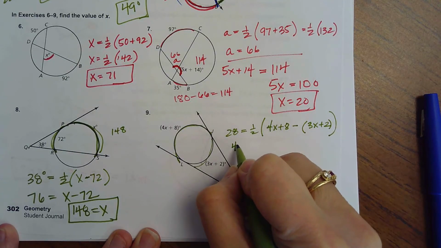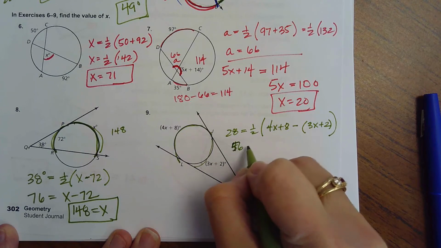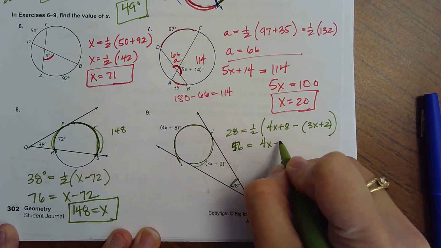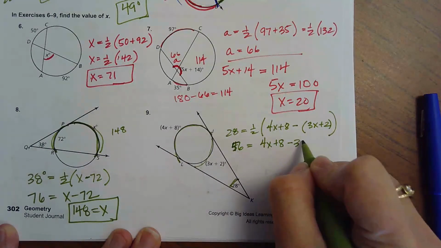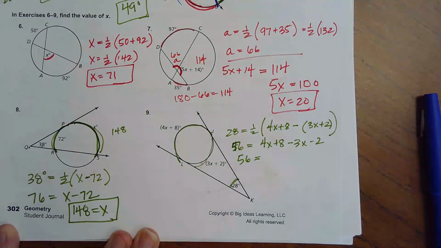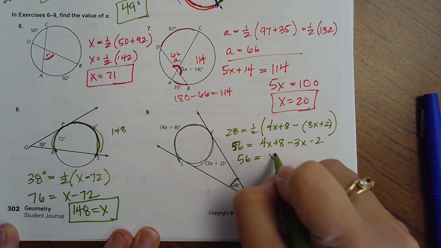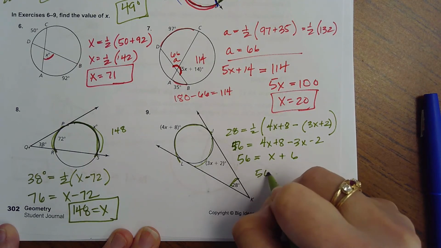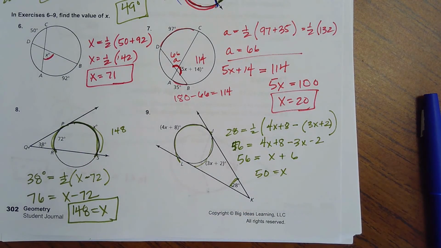So that's 56, sorry. And then I'm going to distribute this negative. So I have 4x plus 8 minus 3x minus 2. Let's clean that up a little bit. 4x minus 3x is x, and 8 minus 2 is 6. So if I subtract 6, I get x equals 50.